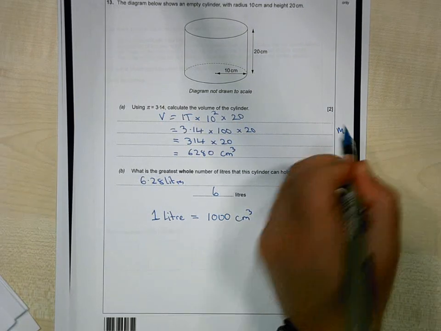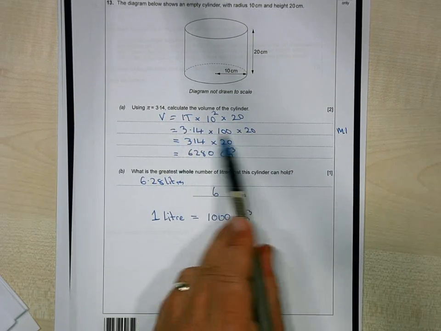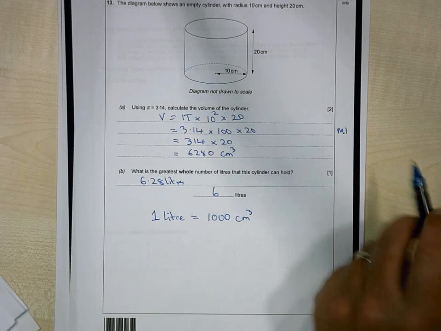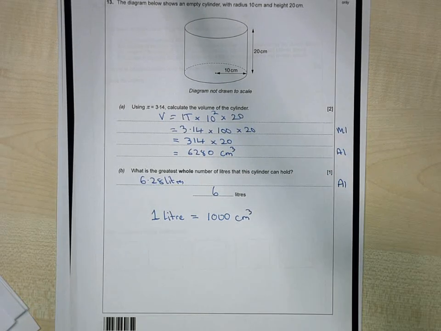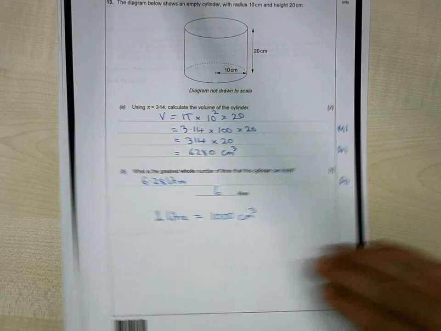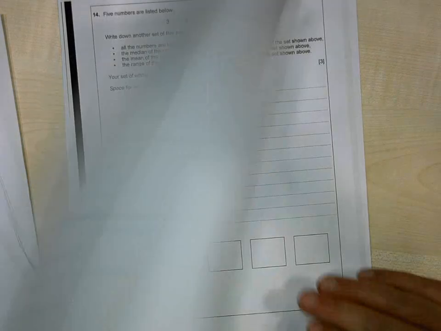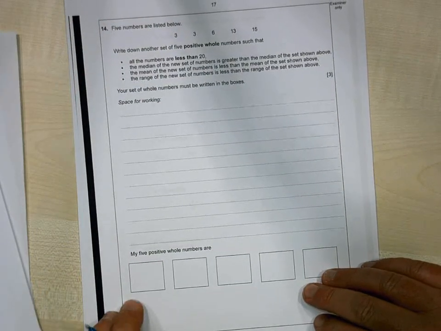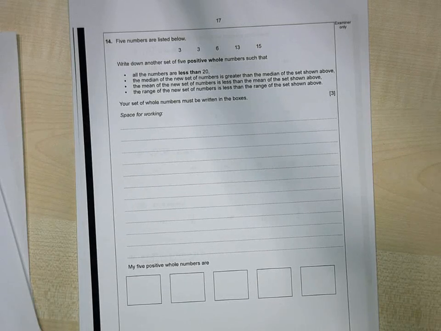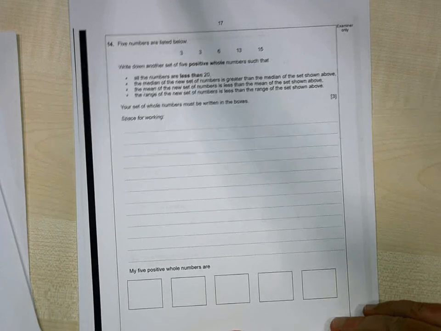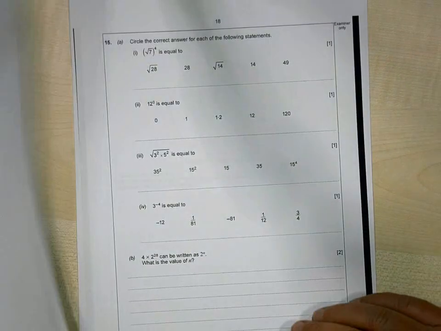So there'd be 1 mark there for correctly filling in the formula, 1 mark for working it out without a calculator, and 1 mark for turning that into litres. Question 14, I'm going to leave until the end, because that's the one where I'm going to be thinking, oh God, which numbers could it be? So I look at that and I think, right, that's one I'm going to leave till the end.